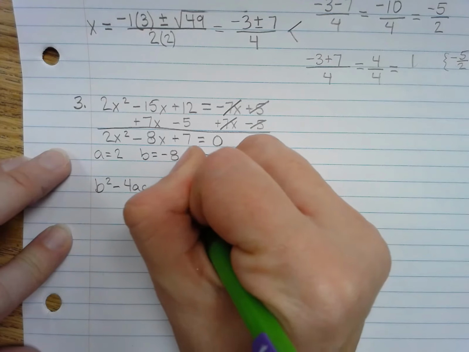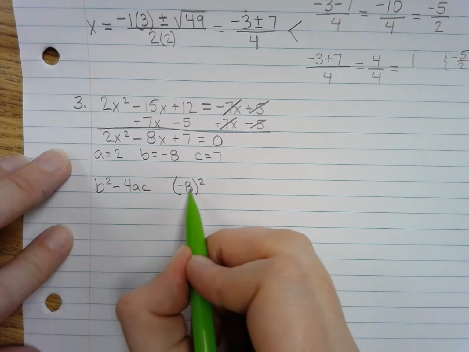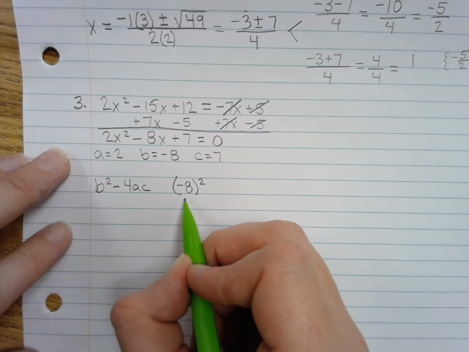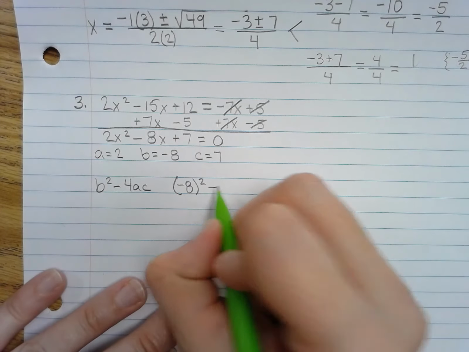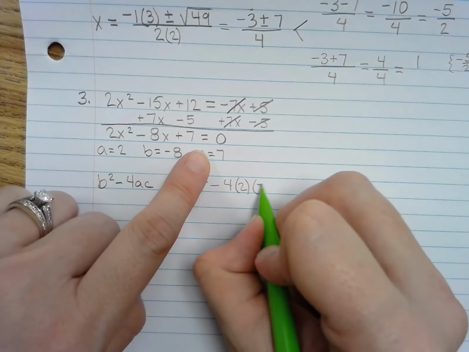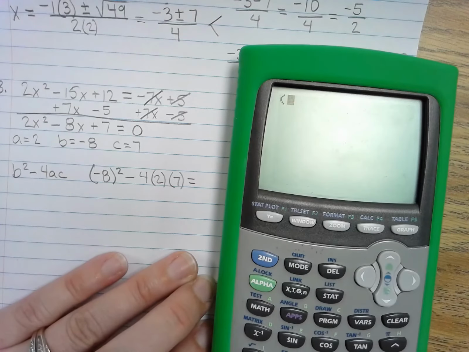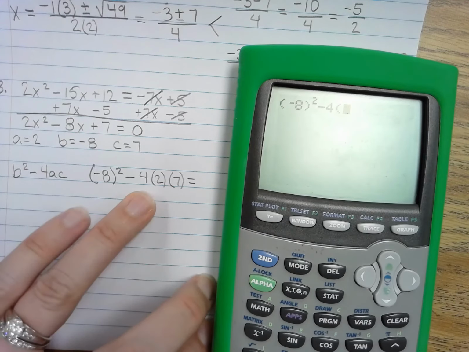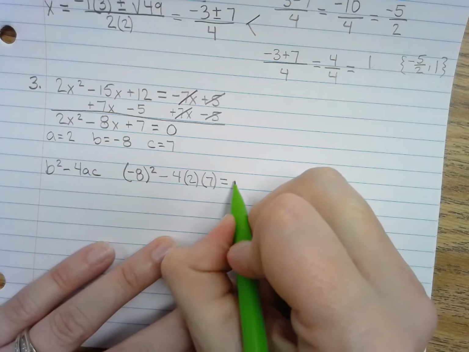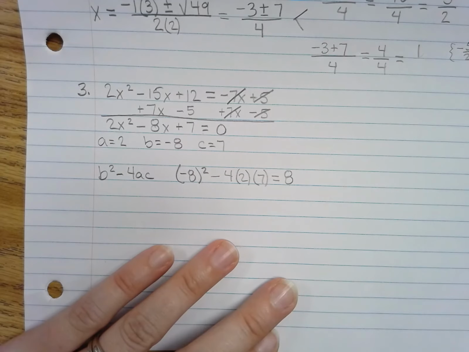B is a -8. It is very important because we want to square that b value, so we put it in parentheses. Without the parentheses, it's going to cause you to get the wrong value for your discriminant. So b squared minus 4 times a, which is 2, times c, which is 7, and then we can calculate that value with our calculator. B squared minus 4 times a times c, all of that equals an 8. So that being positive tells us we will get 2 real solutions.